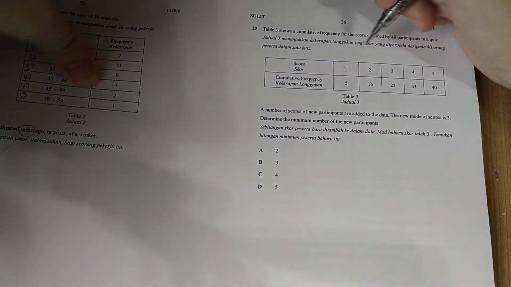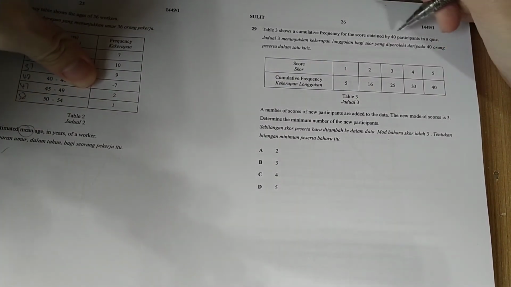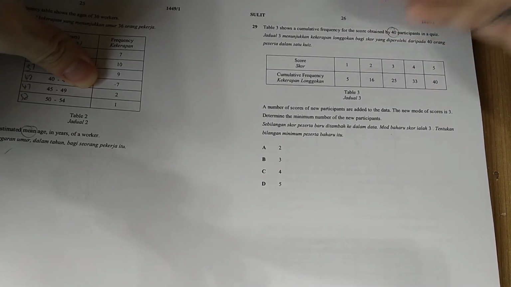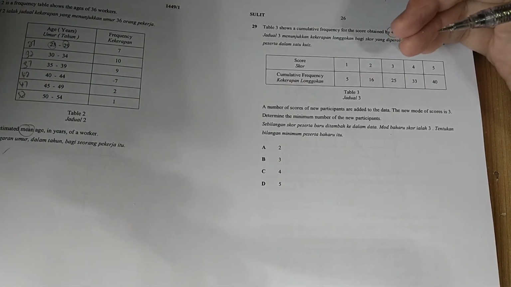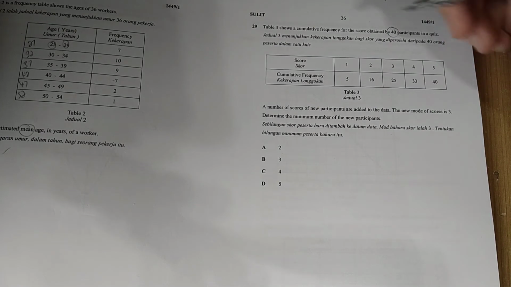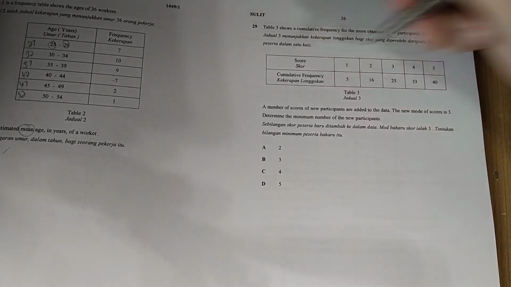29. Table 3 shows the cumulative frequency for score obtained by 40. Sudah tanya berapa kali? Like how many times do you want to ask this? Okay, they are just recycling questions at this point. They always give you cumulative and ask you to find back frequency. Alright, and I hope by now you already know how to do it.